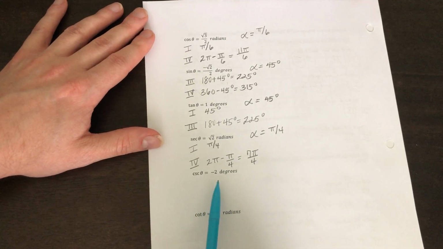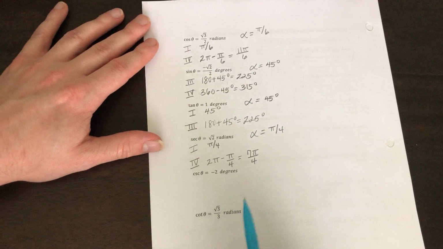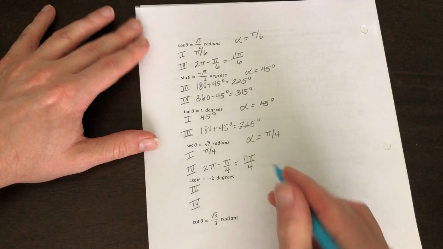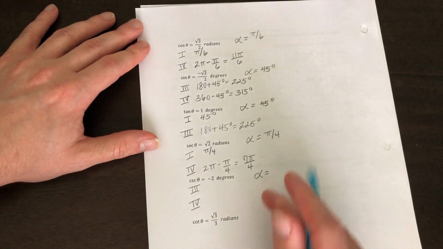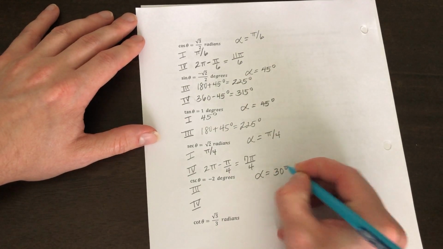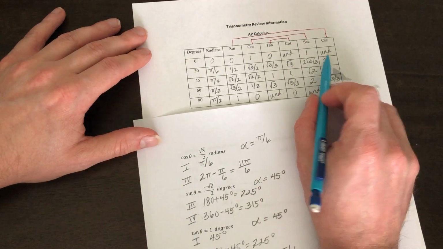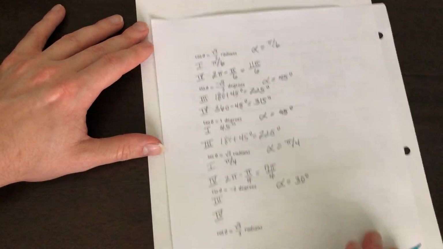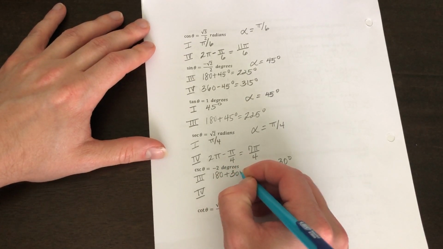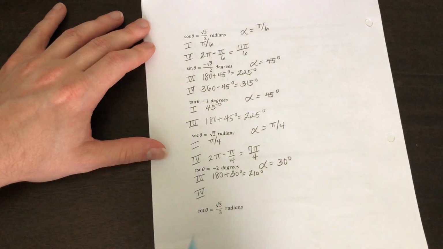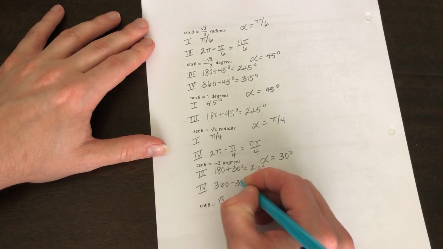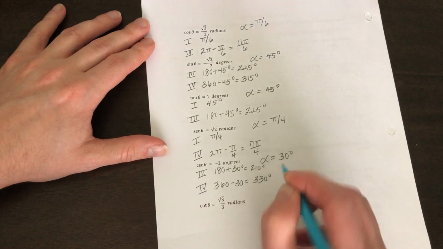Okay, cosecant of theta is equal to negative 2. Cosecant goes with sine, and it's negative in quadrant 3 and quadrant 4. So our reference angle is going to be 30 degrees. We get that from our trig chart. Cosecant is equal to 2 at 30 degrees. Quadrant 3 answer is 180 plus 30 degrees, and quadrant 4 answer is going to be 360 minus 30 degrees, which is 330 degrees.